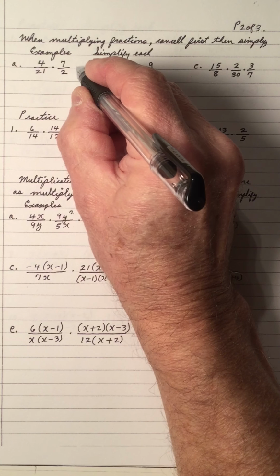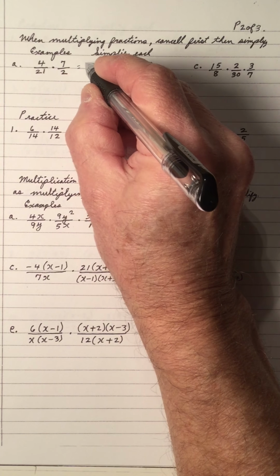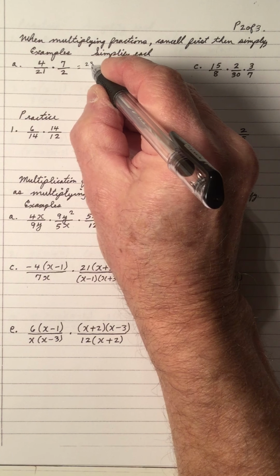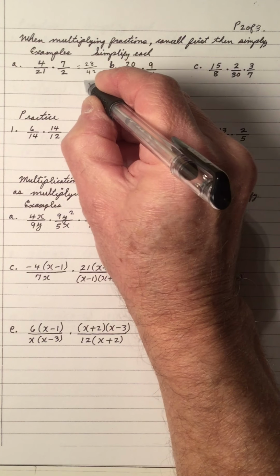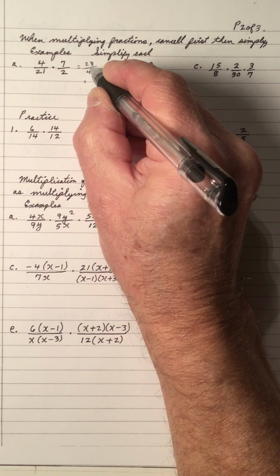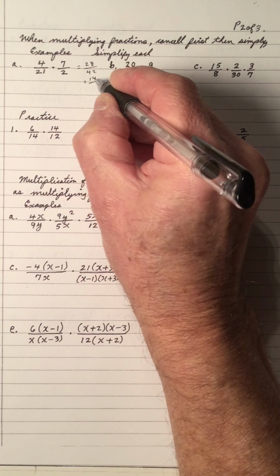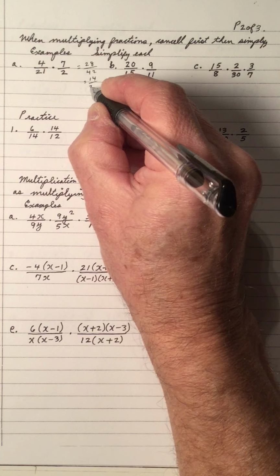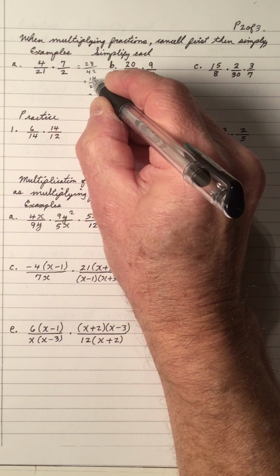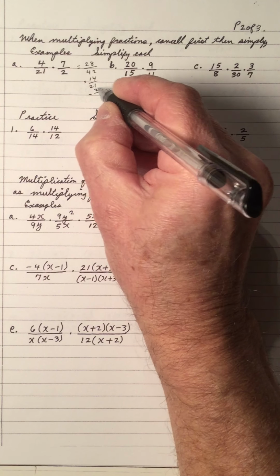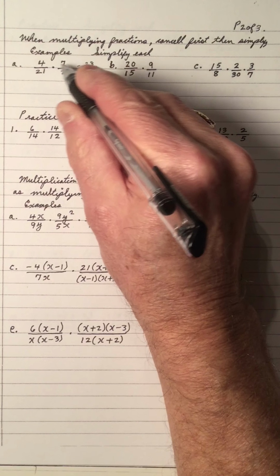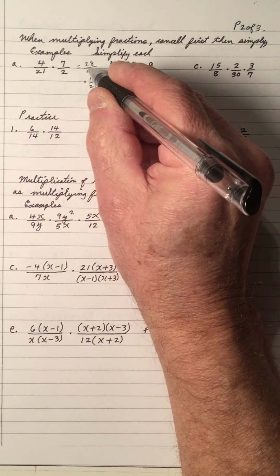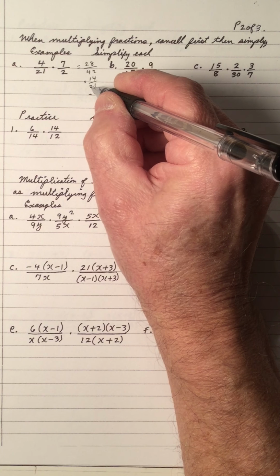Now I could, if you think about it, multiply and get 4 sevens are 28, and 21 times 2 is 42. And then I can reduce: 2 into 28 goes 14, 2 into 42 goes 21, and 7 into 14 goes 2, 7 into 21 goes 3. But what you're doing when you multiply these is making it larger, and then you've got to reduce it down.